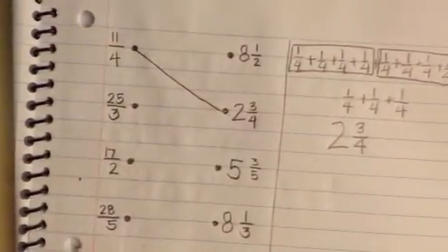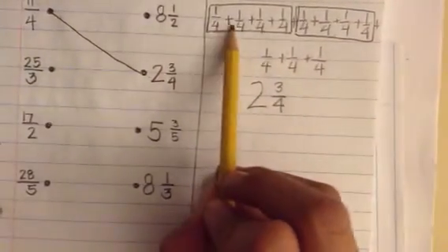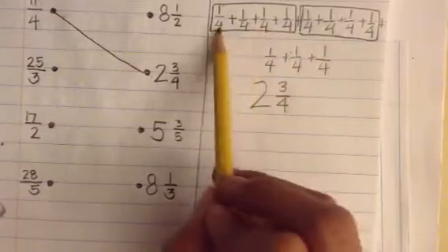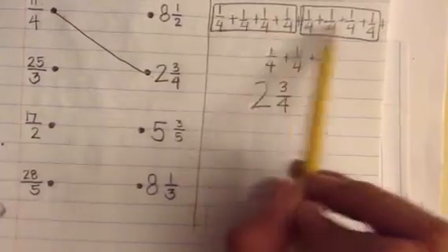Okay? So that's one strategy. You can draw them out as a long equation of adding unit fractions and then group them to make wholes.